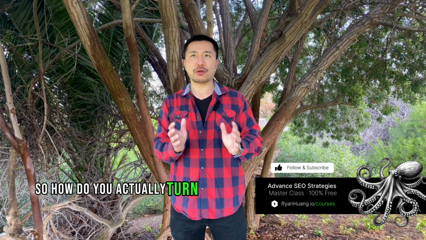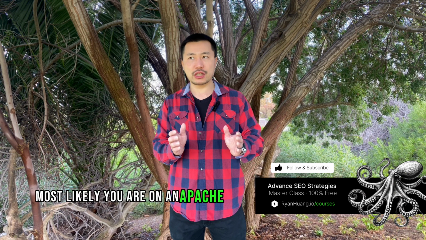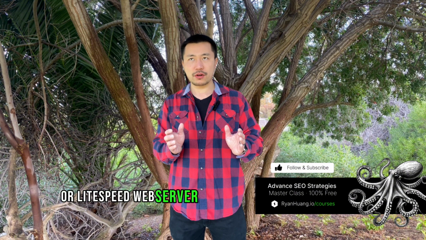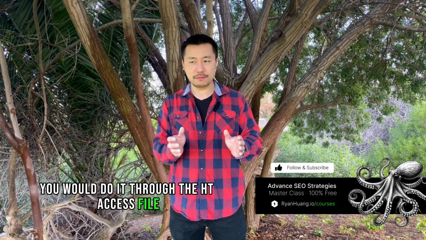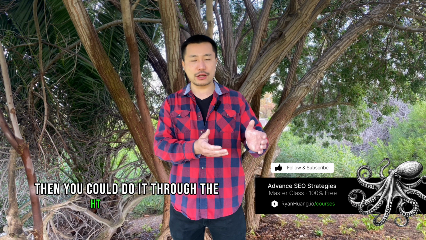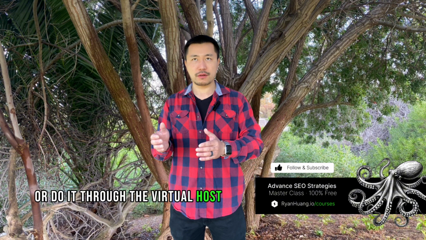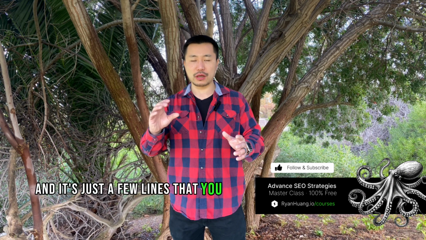So how do you actually turn this feature on? If you are on shared web hosting, most likely you are on an Apache or LiteSpeed web server, and in that case you would do it through the htaccess file. If you have your own server and you're running Apache or LiteSpeed, you could do it through the htaccess file or through the virtual host. If you're running Nginx, you have to do it through the virtual host config file. And it's just a few lines that you include in there.